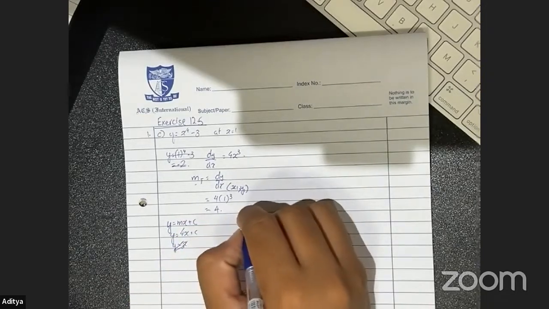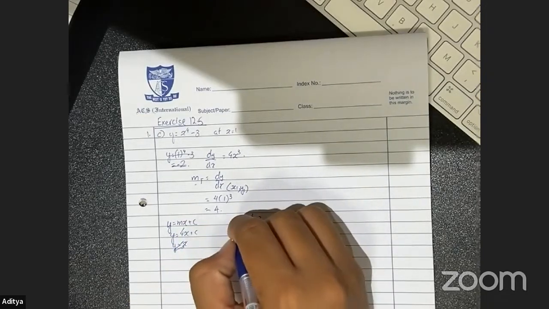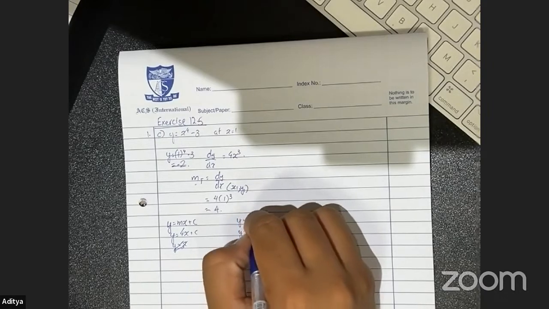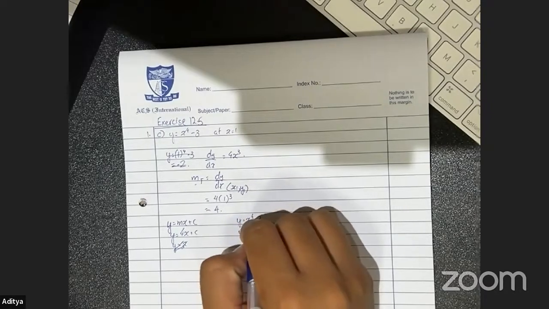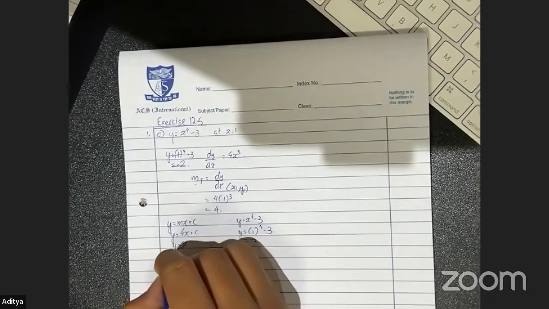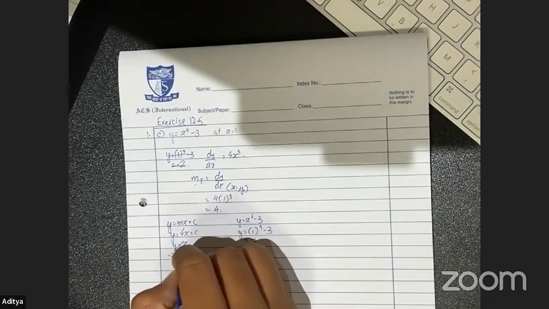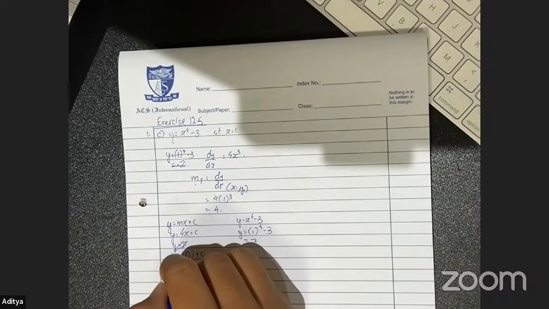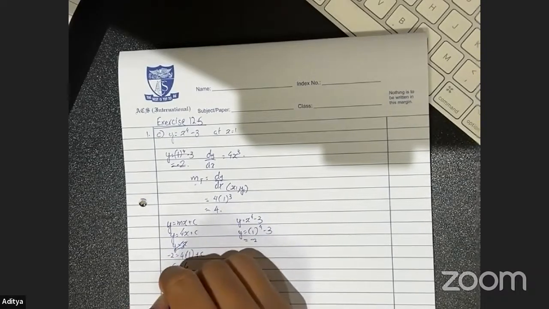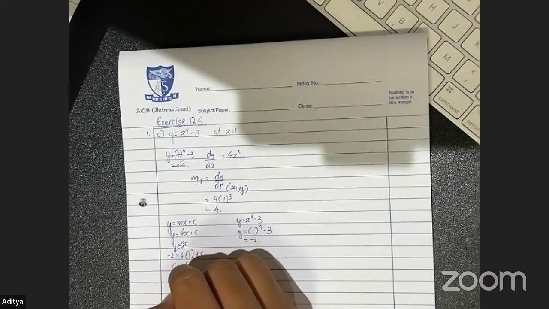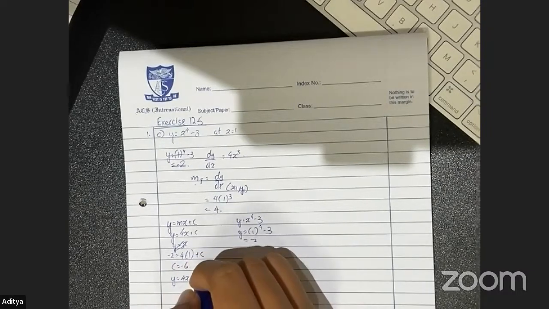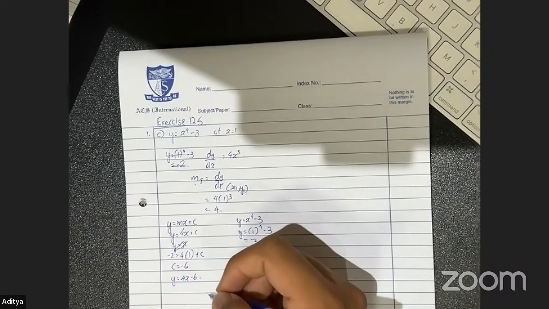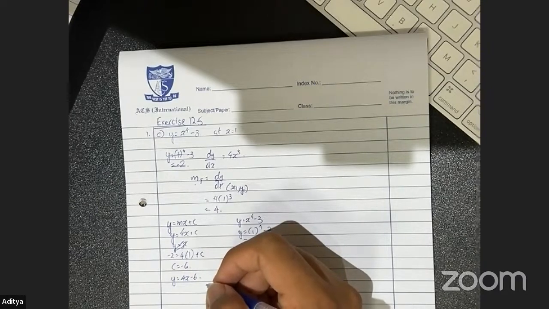Now, this is where y is increasing. So, 0, x, half, 8. Oh my goodness, I circled the wrong thing. Goodness me.